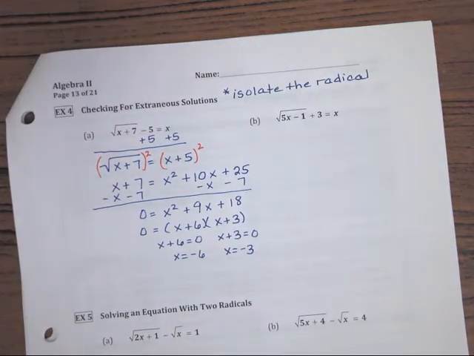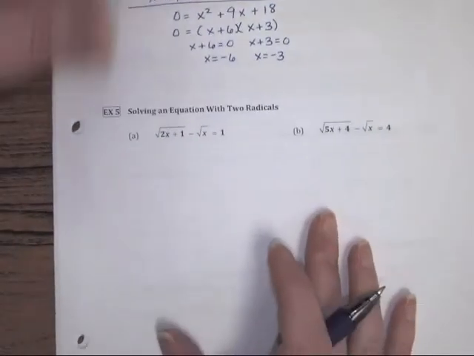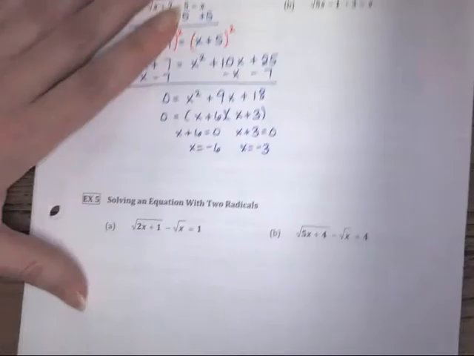Now, you cannot stop there. You appear to have gotten 2 answers to this particular equation. However, I need to tell you, when you're doing this process of isolating the radical and squaring both sides, this creates what are called extraneous solutions, like crazy. All right? And let's go all the way to the bottom and talk about extraneous solutions.